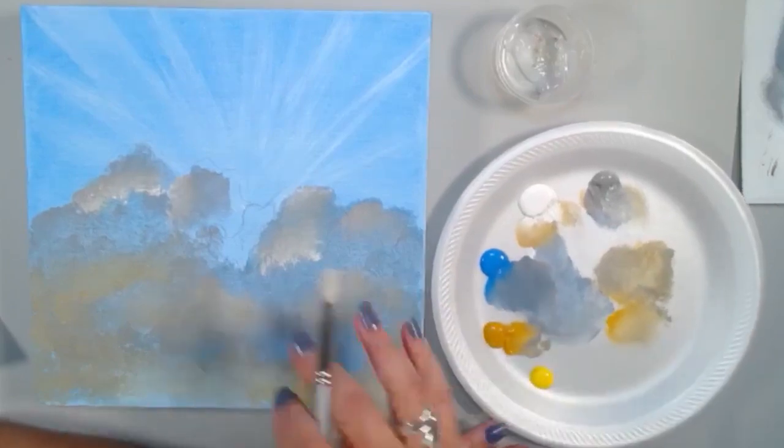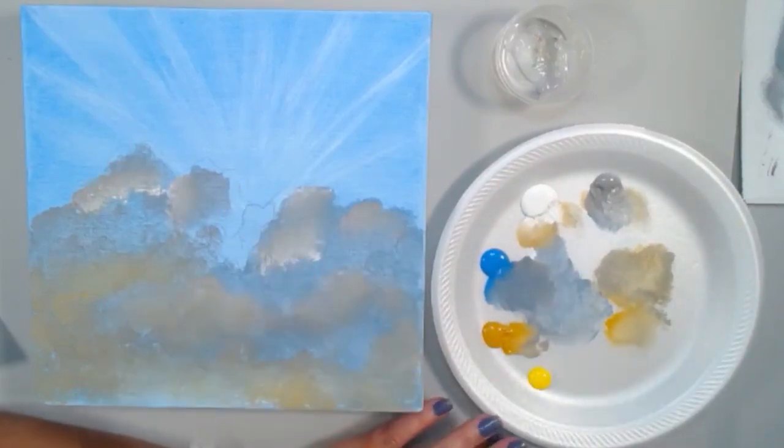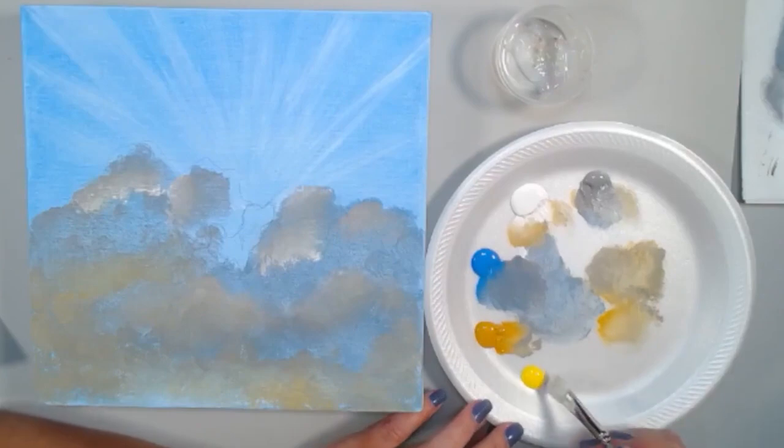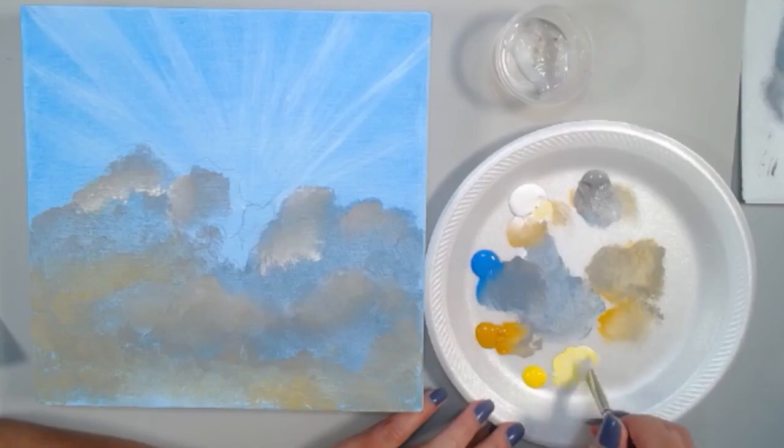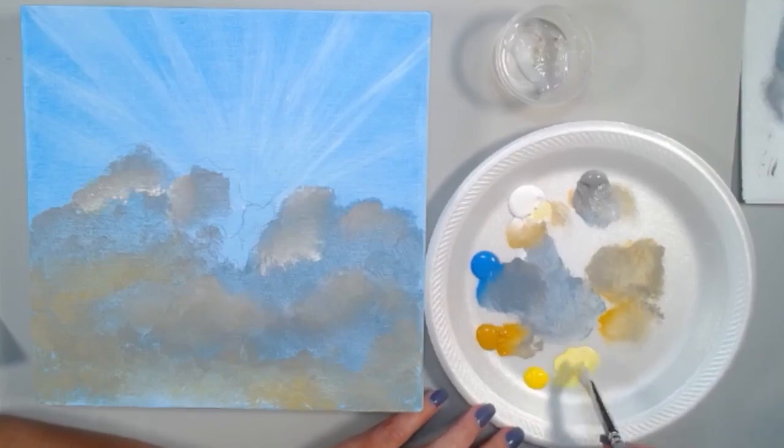So the first thing I want to do is get this really bright center in here. All right, so I'm going to take some of this daffodil yellow and some white, because this is almost like blinding white, but there's a yellow tone to it.